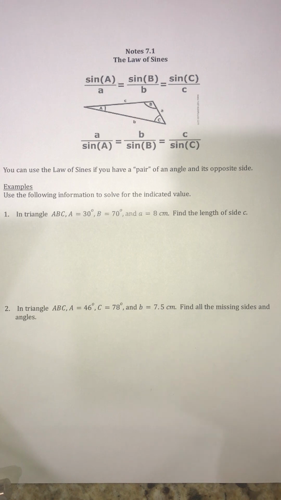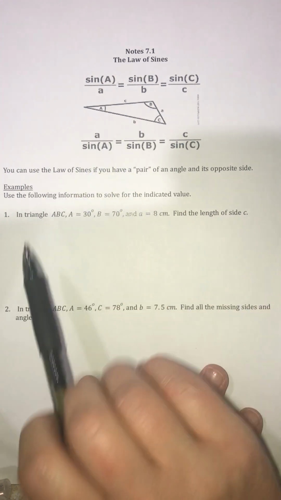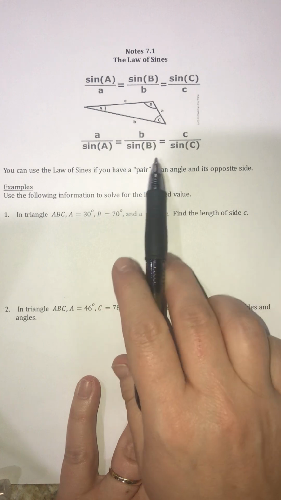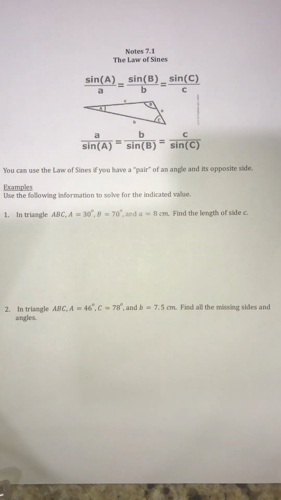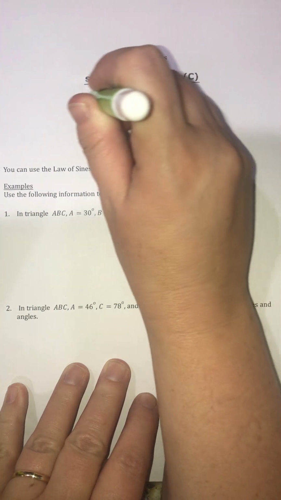So law of sines is probably going to be our favorite one, but it deals with opposite sides, opposite angles. As you can see, we have this angle C, which is opposite the side C. And that has to be true.